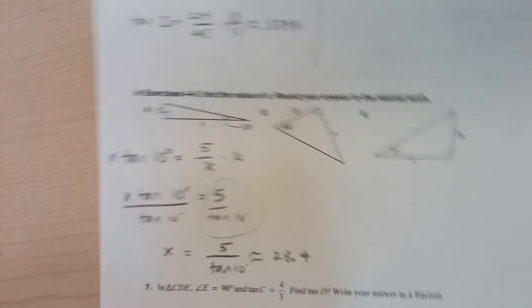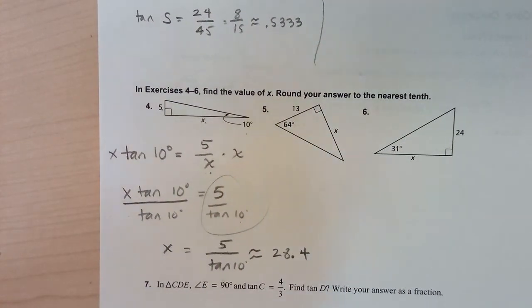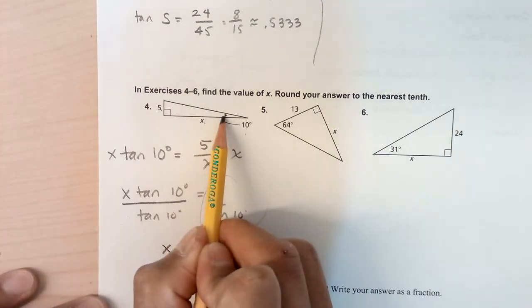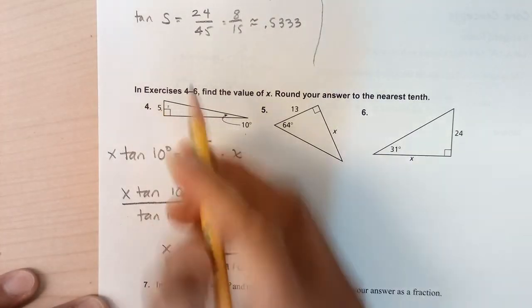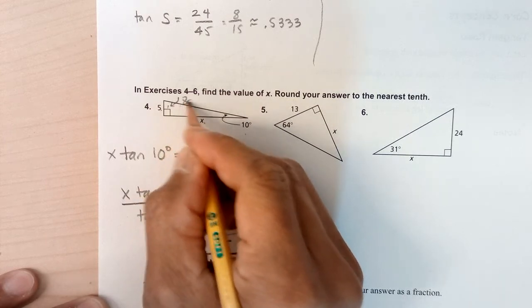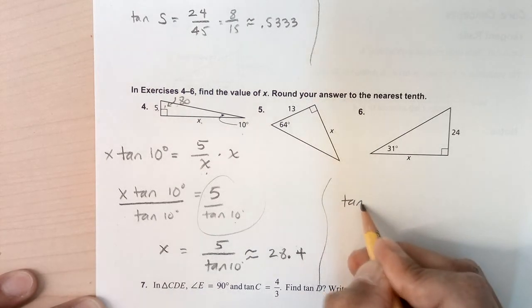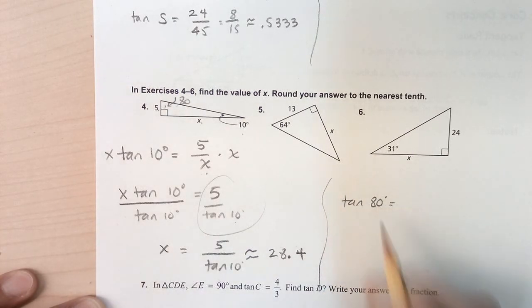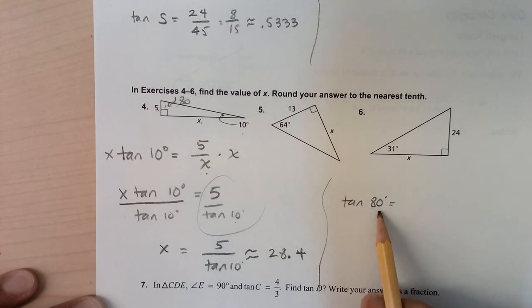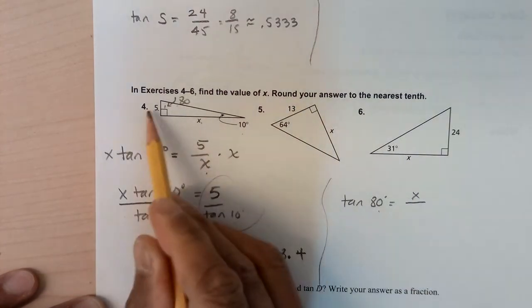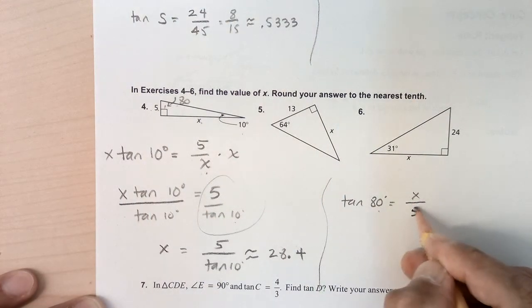That's if the variable is in the denominator, a little bit more complex than if the variable was in the numerator. There is a way that I can set this up with the variable in the numerator, and here's how. If you know that this angle is 10 degrees, you can find the complement of that. This is 80 degrees right here. Then what you could set up is the tangent of 80 degrees. That's still an acute angle of the right triangle. But now the side opposite 80 degrees is x. The side adjacent, that's not the hypotenuse, is 5.